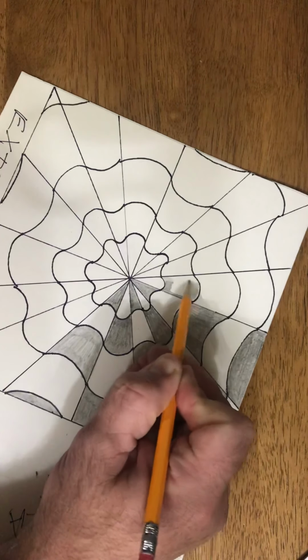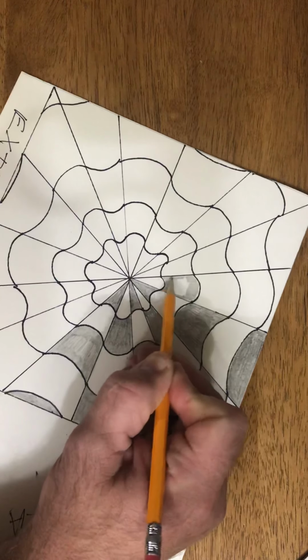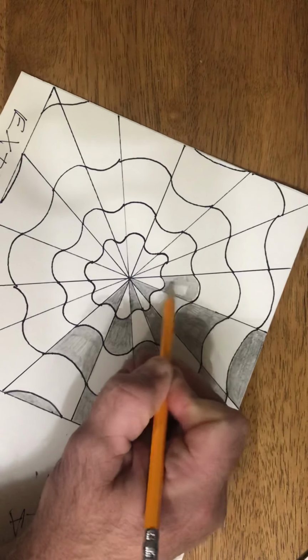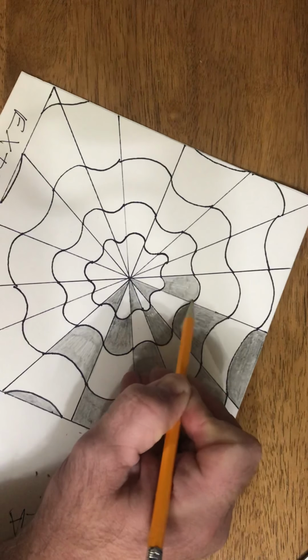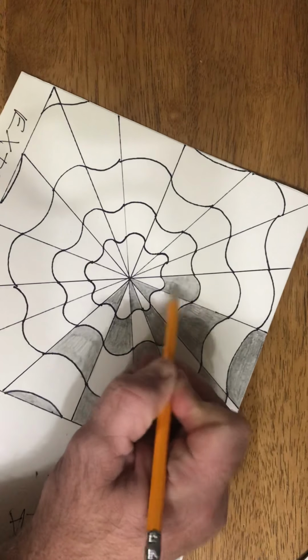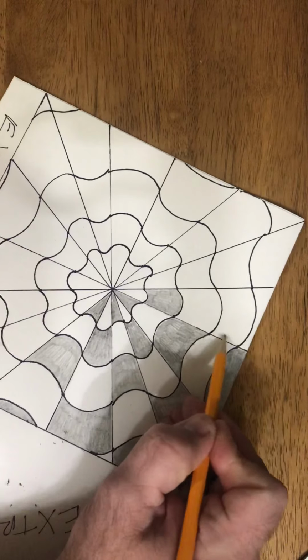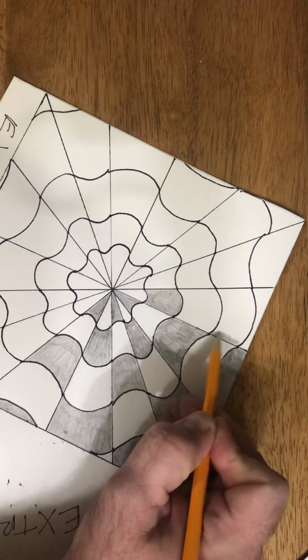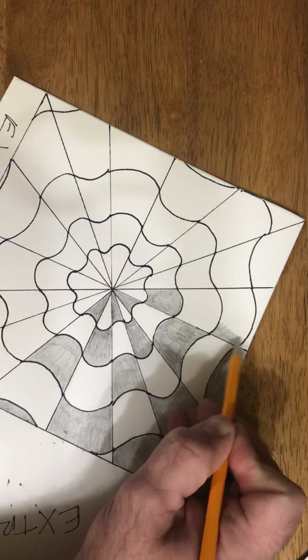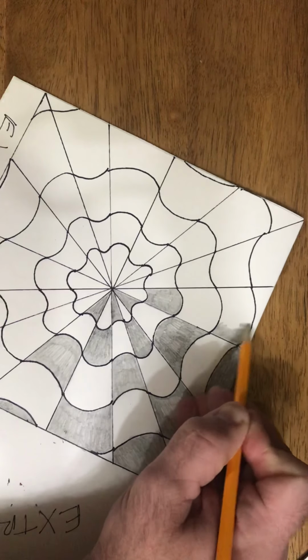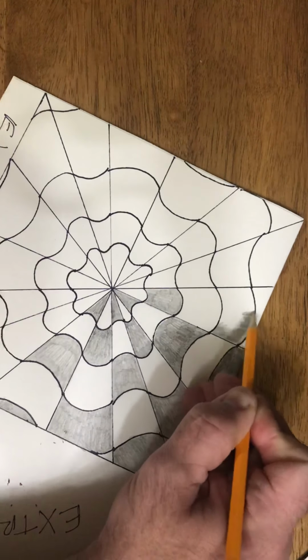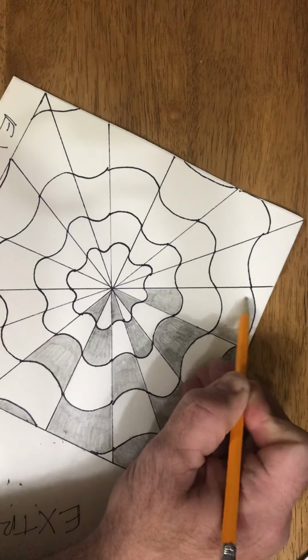And even at 6:30 in the morning, being half asleep, I still find that doing art is enjoyable, and it's waking me up and putting me in a good mood. And that's what art does.